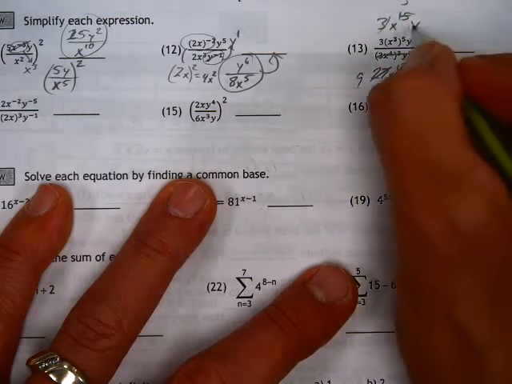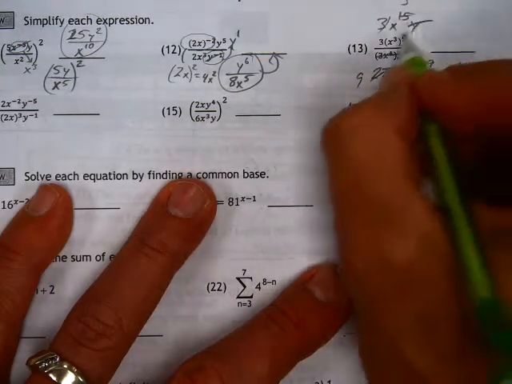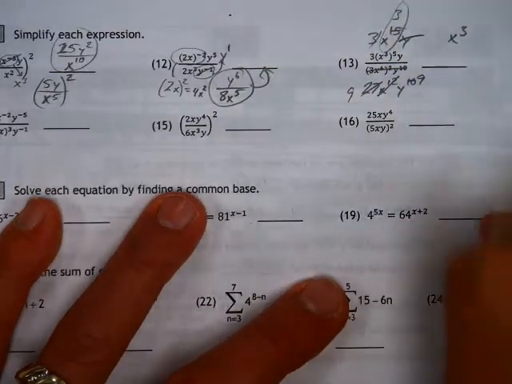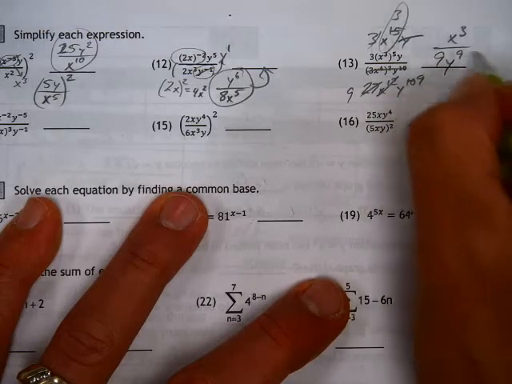Only 3 are left up here. That guy's gone. Only 9 down here. Clean it up. Only thing left up top is an x to the third. Only thing left on the bottom is a 9y to the 9th power.